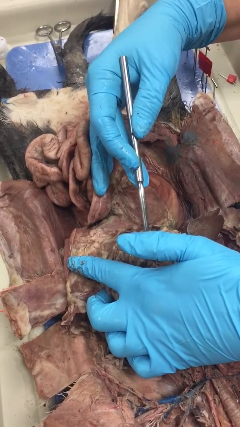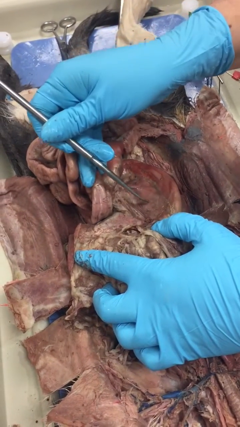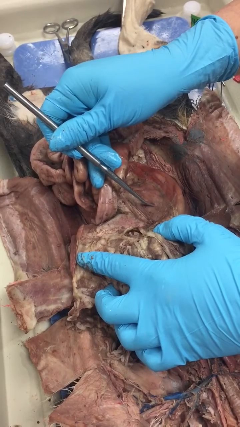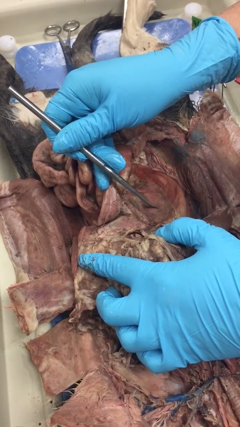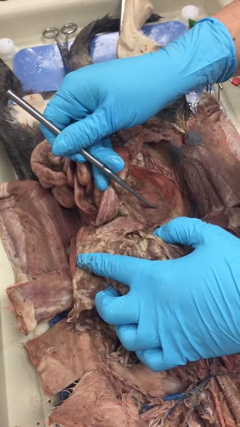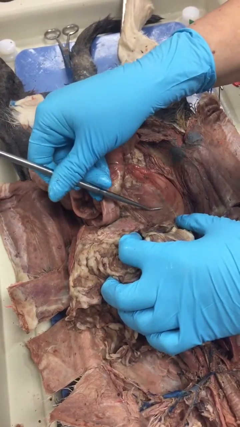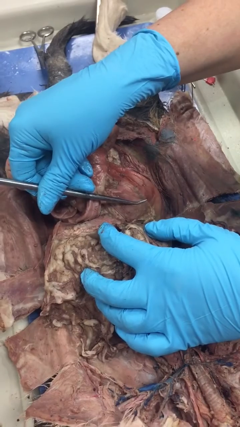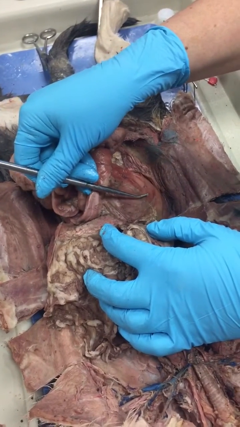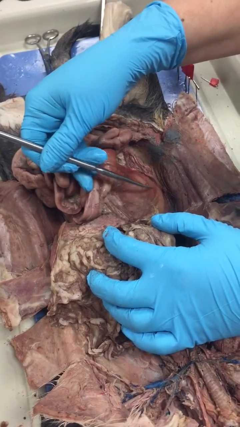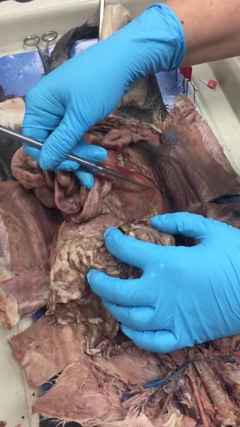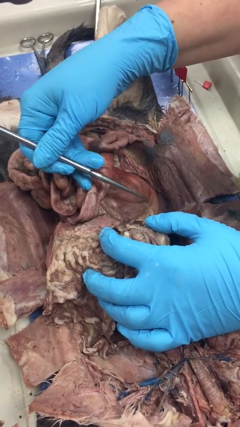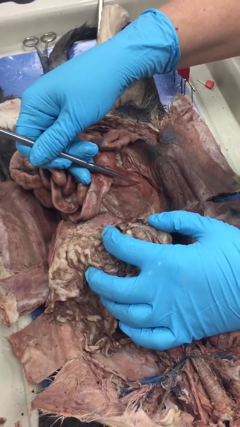The bile duct from the liver and the pancreatic duct from the pancreas unite together to form the hepatopancreatic ampulla. That then enters the duodenum right there. So all the pancreatic juices and the bile will now enter the duodenum. This is where the actual digestion of the food begins.